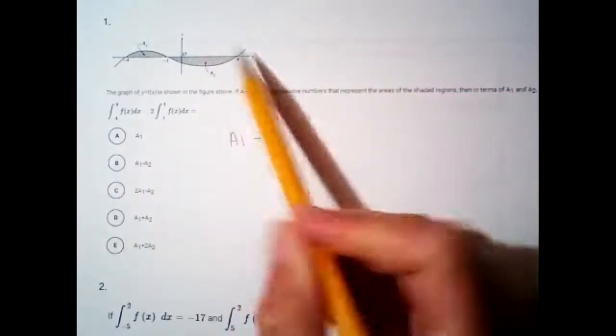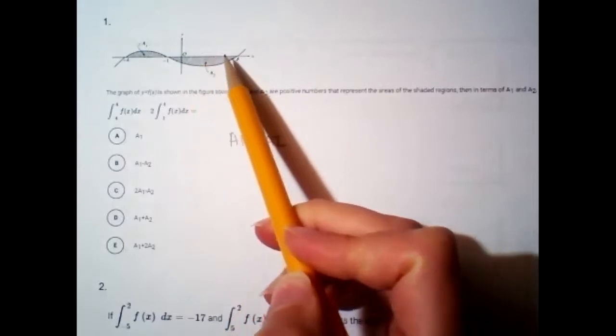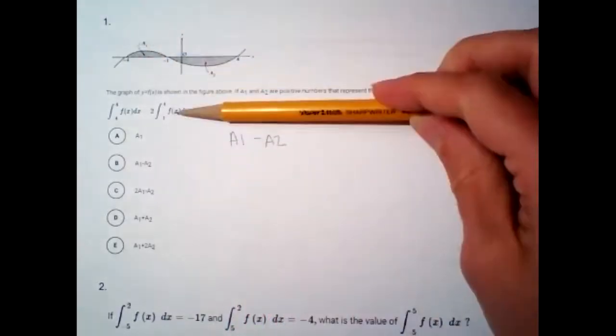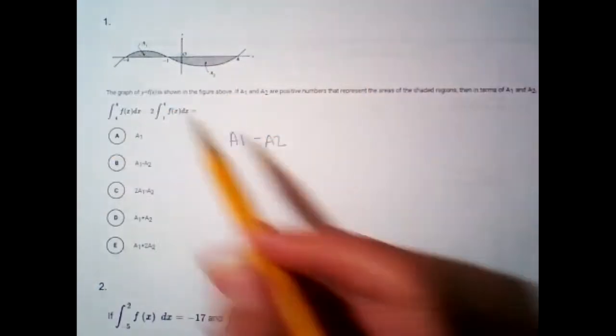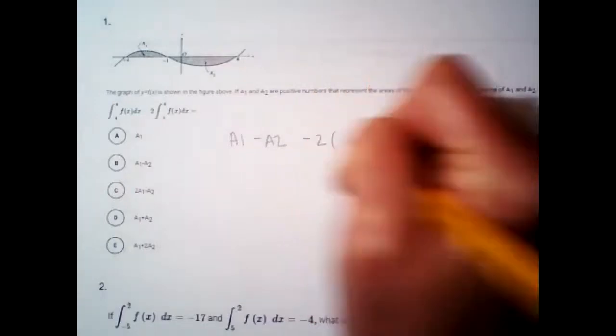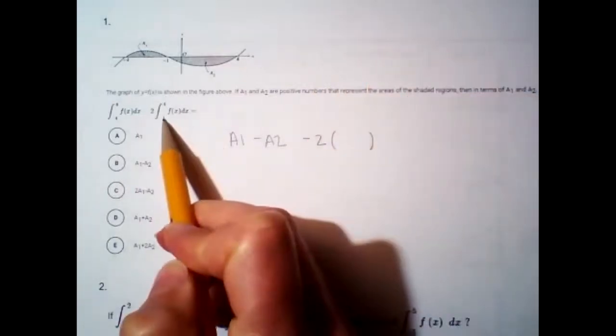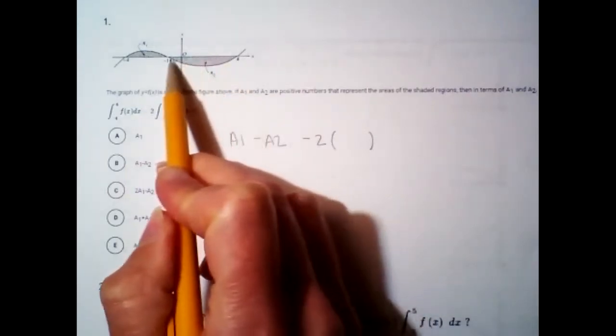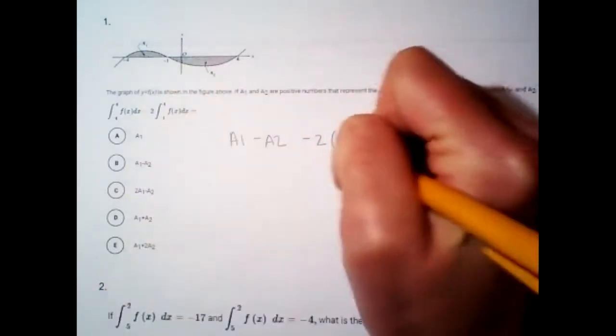And the reason you have to subtract A2 is because that is a negative area. It's below sea level, so that's going to get subtracted. And then minus 2 times the area from -1 to 4. So that would just be this portion. So again, that would be negative A2.